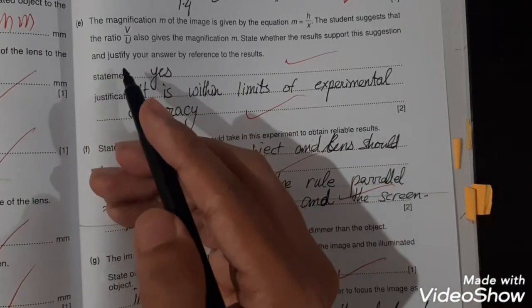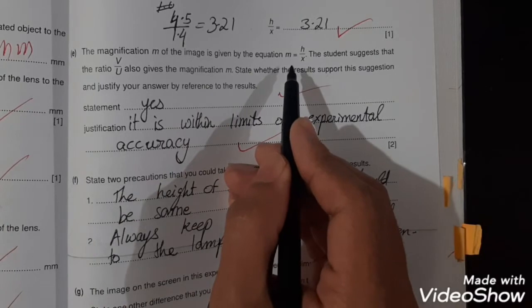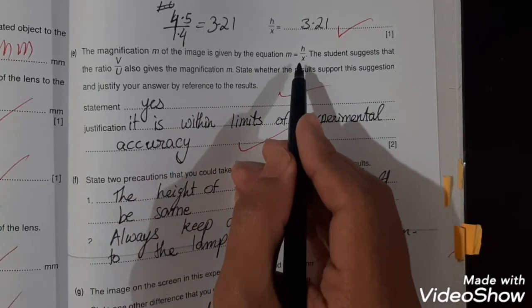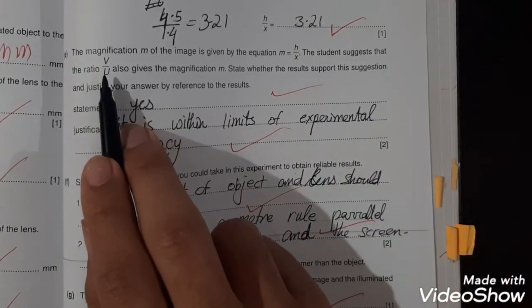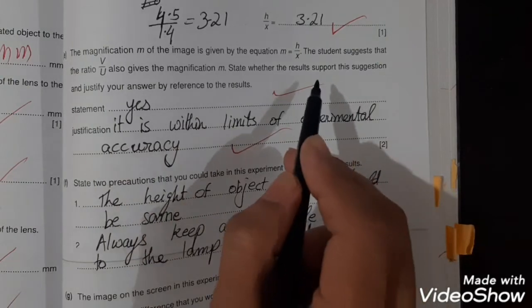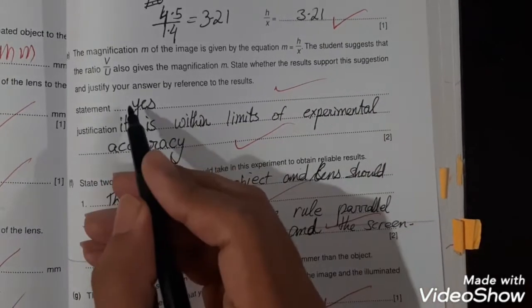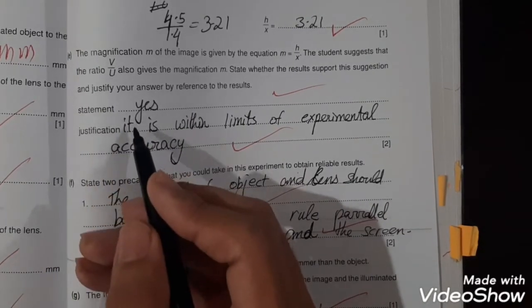Then question E states the magnification of the image is given by the equation m is equal to h divided by x. The student suggests that a ratio v divided by u also gives the magnification m. State whether the results support this suggestion and justify your answer by reference to the results. So the statement is yes.